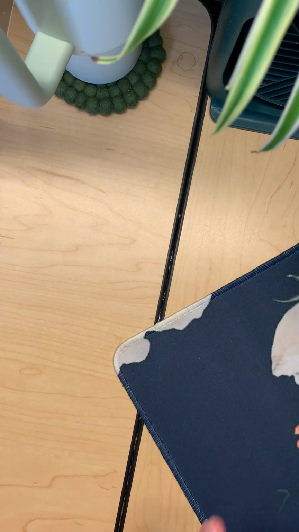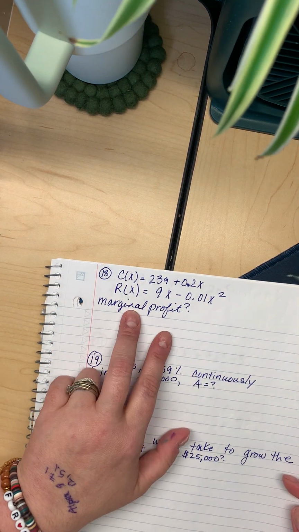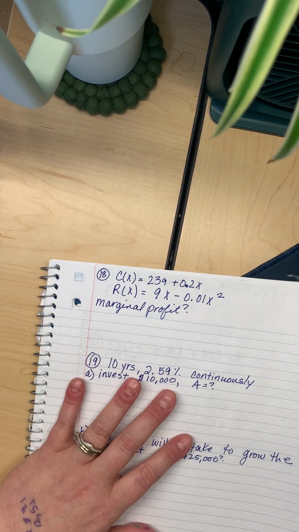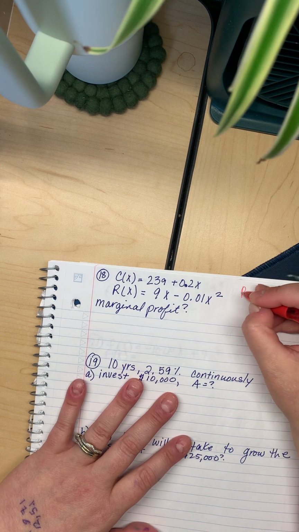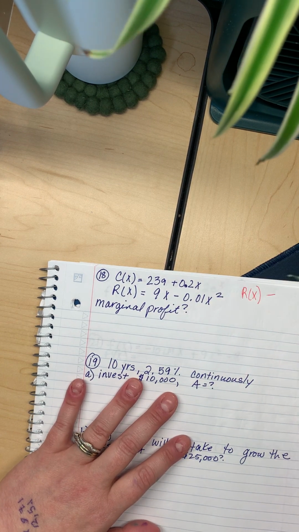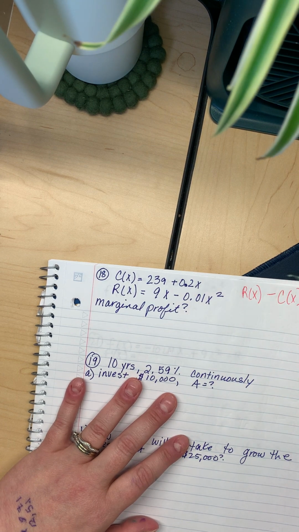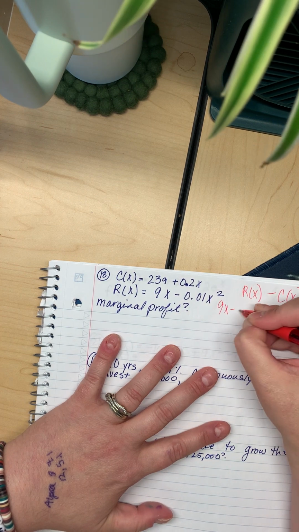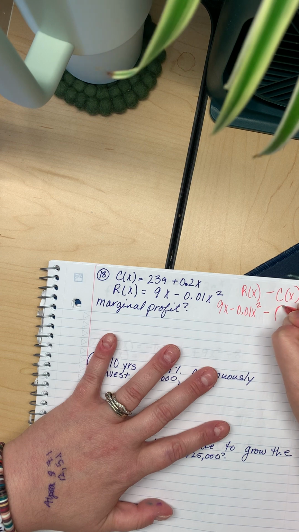Okay, let's keep going. Number 18 gives C of x and R of x, but we want the marginal profit. Remember that marginal profit is everything you bring in, R of x, minus what it costs to make, C of x. So let me write down my R of x, 9x minus 0.01x squared, minus open parentheses.